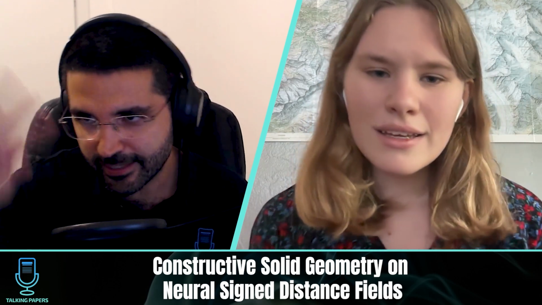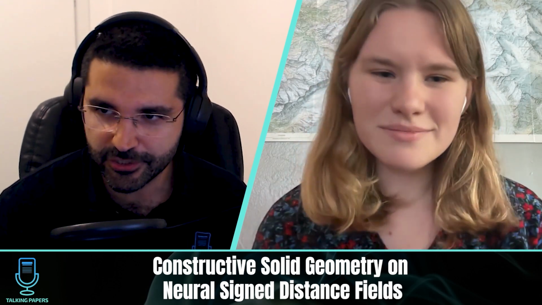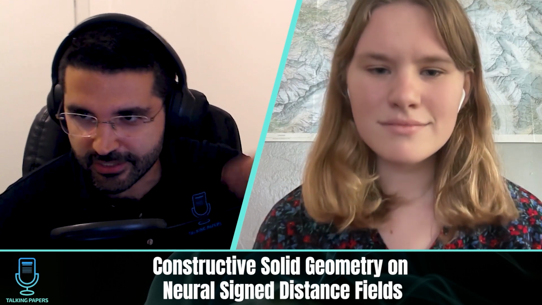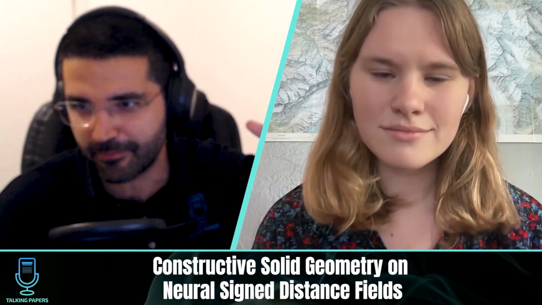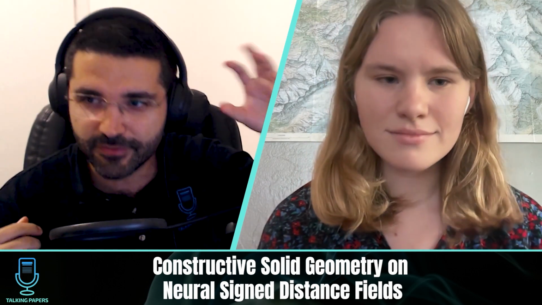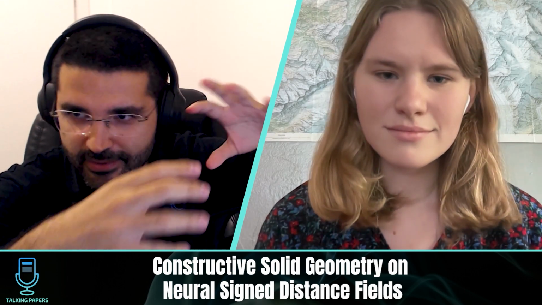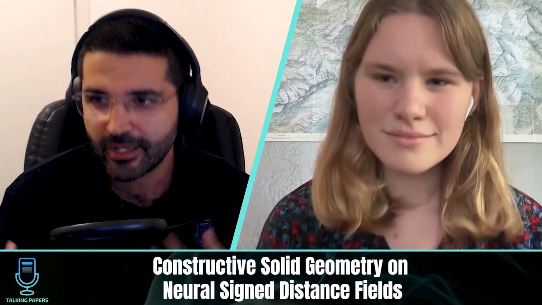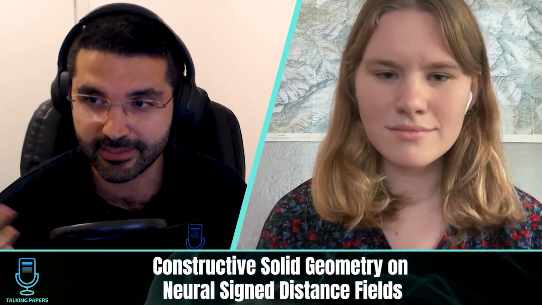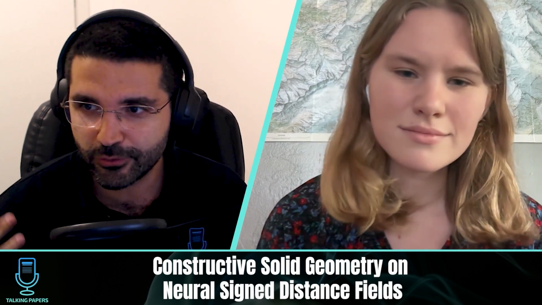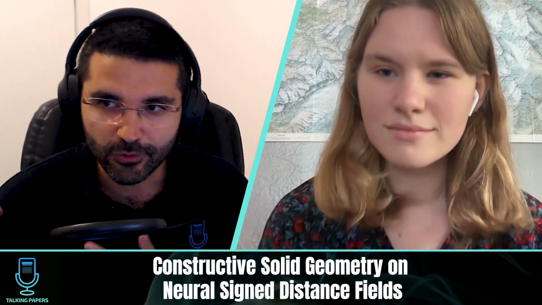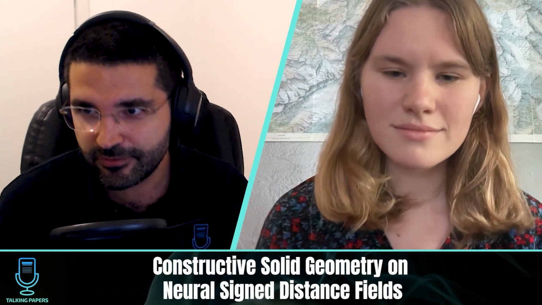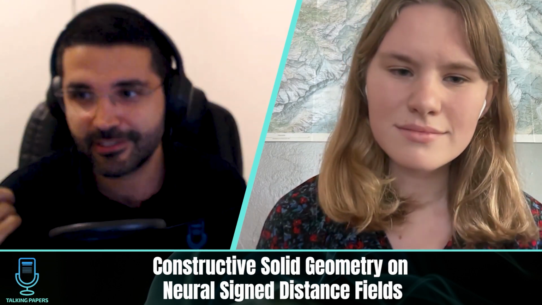Right. So let's take an example so it's more tangible for the listeners. Let's say we have a sphere, and I think you have the exact same example in the paper. You have a sphere and a cube, and you put them in some overlap, one on top of the other. Both are represented as SDFs, and you want to compute the union of these two. You take the minimum of both SDFs, and what you get is not really an SDF.